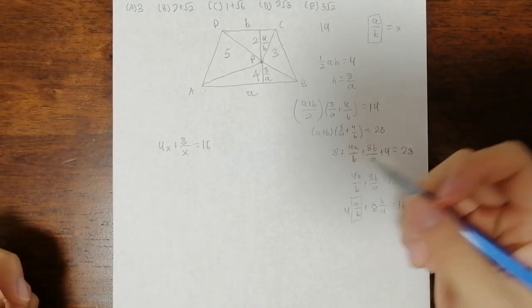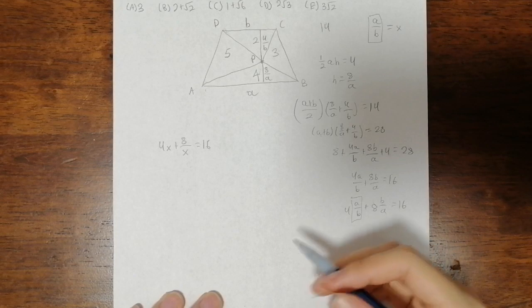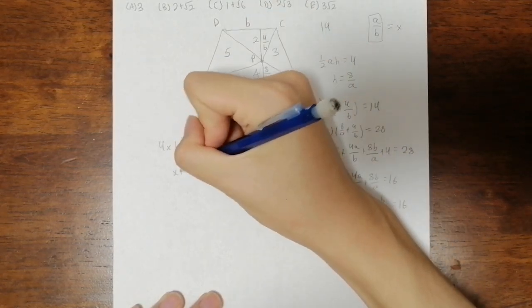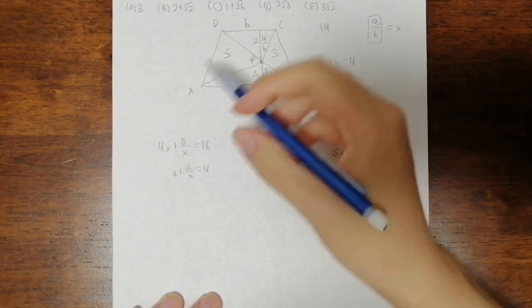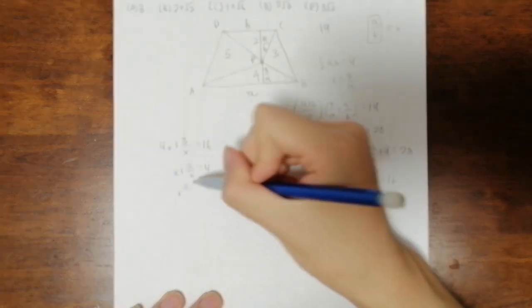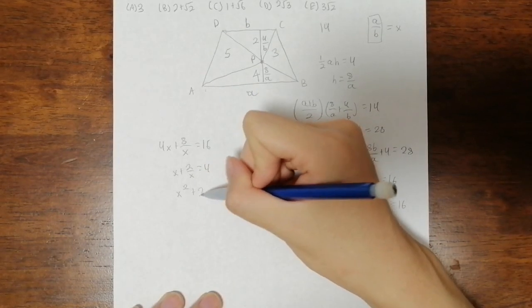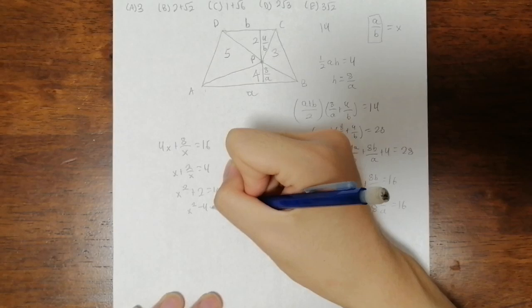Now we just have a quadratic equation. First we can divide by 4, and we get x plus 2 over x is equal to 4. Multiply both sides by x, and we get x squared plus 2 is 4x, or x squared minus 4x plus 2 is 0.